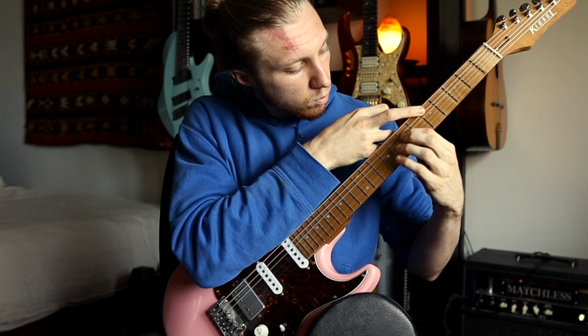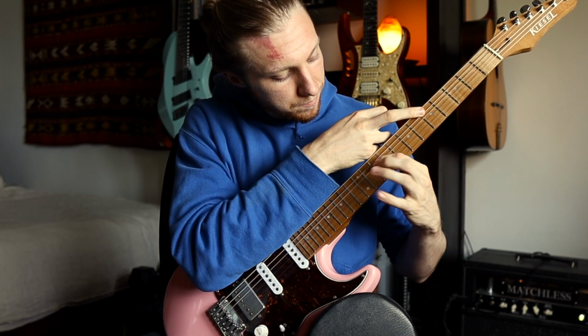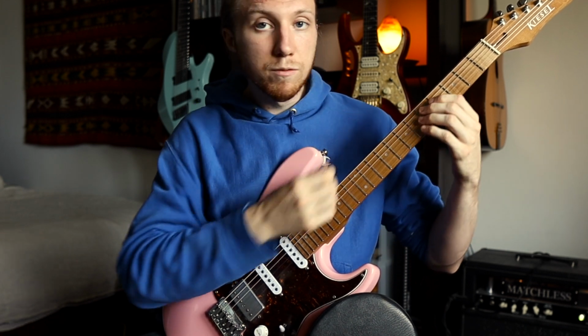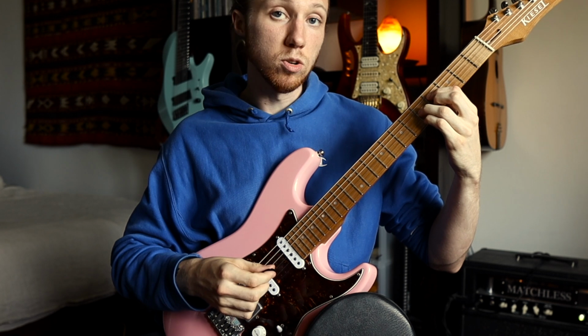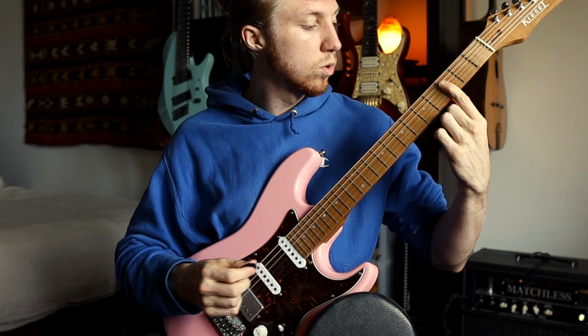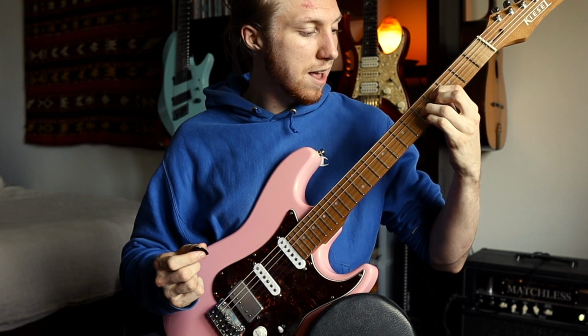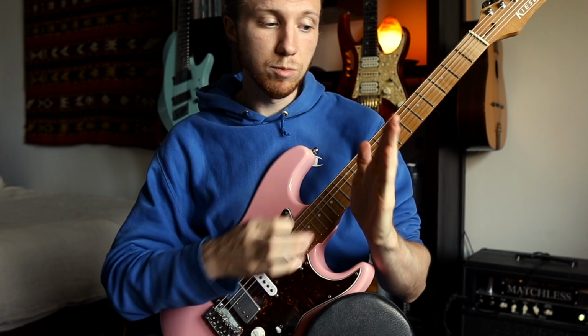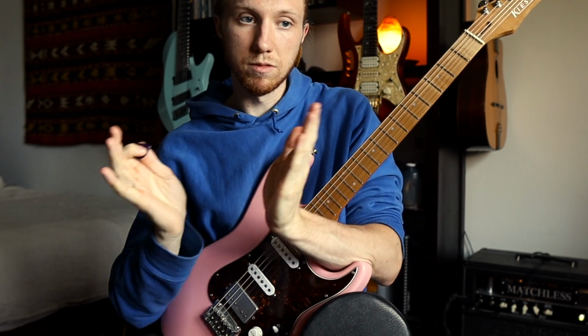Meaning that every single one of these diminished shapes that are stacked in minor thirds is just an inversion of a D7 flat 9 chord. Perfect for our 5 chord. So we have G minor, which is our 1 chord, D7 flat 9, which is our 5 chord, G minor again, 1 chord. So essentially we're alternating 1s and 5s, 1, 5, 1, 5.